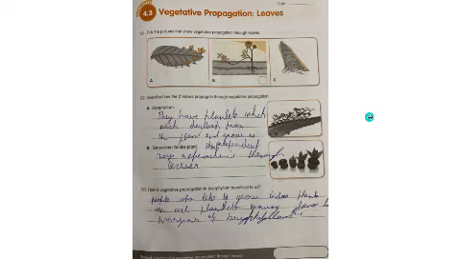Now, let us move on to the worksheet. Question 1. Take the pictures that show vegetative propagation through leaves. Answer A and C. Question 2. Describe how the two leaves propagate through vegetative propagation.